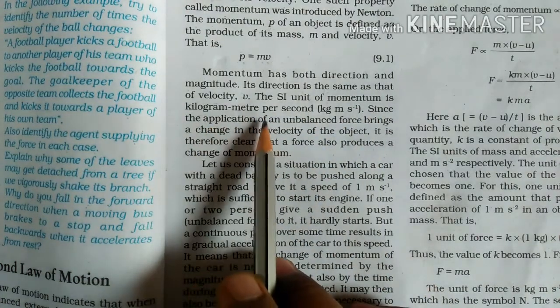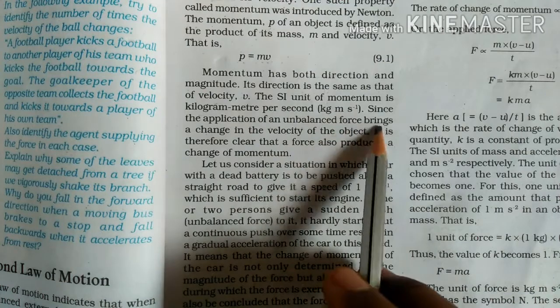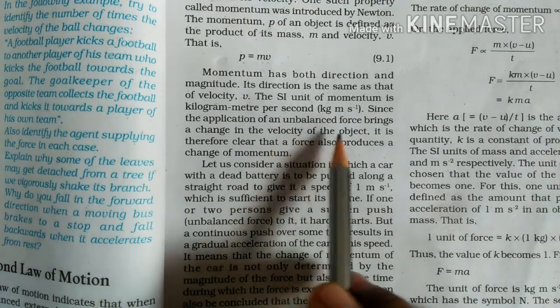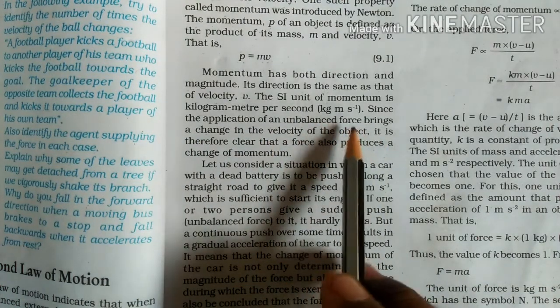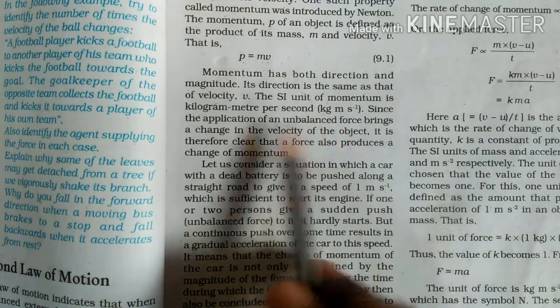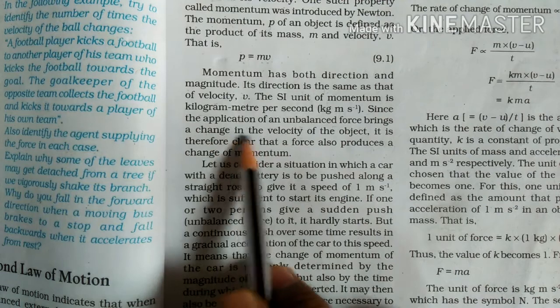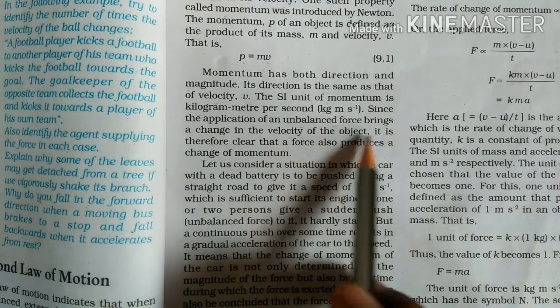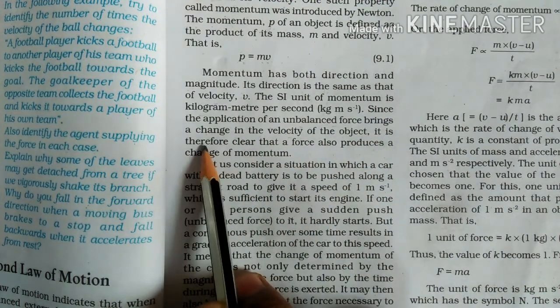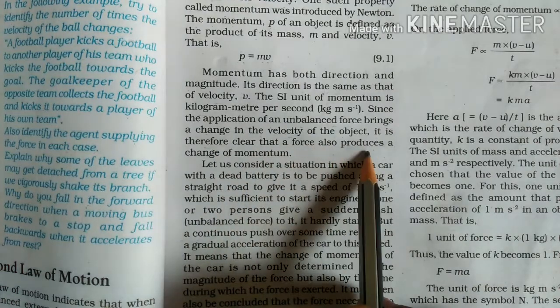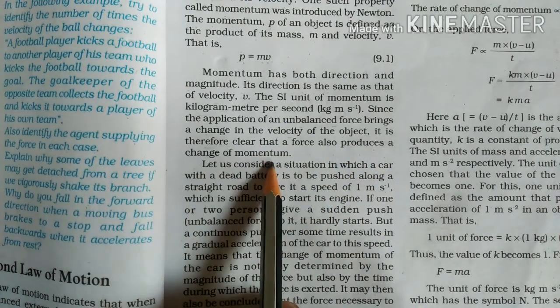Since the application of an unbalanced force brings a change in velocity of the object. What will bring? The application of unbalanced force brings a change in the velocity of the object. It is therefore clear that force produces a change of momentum.